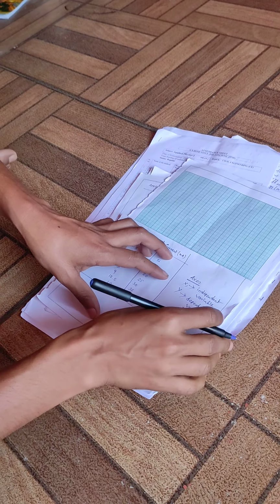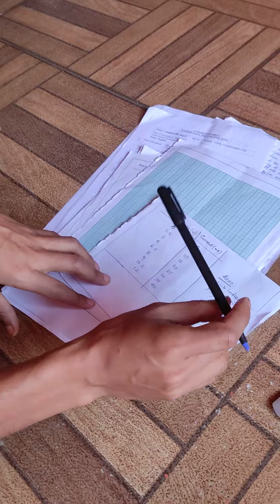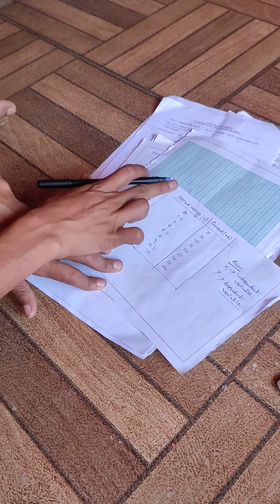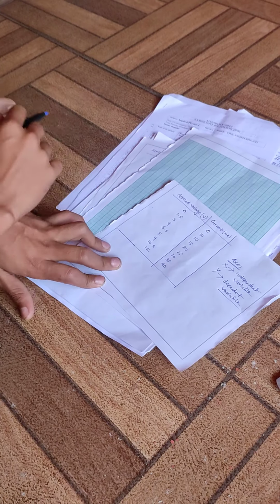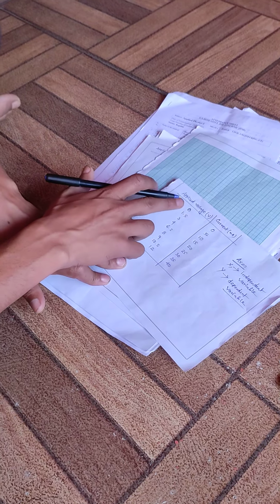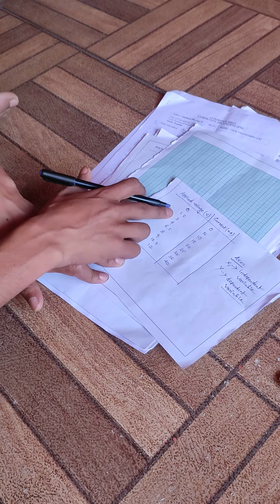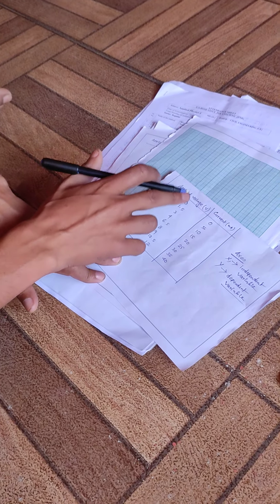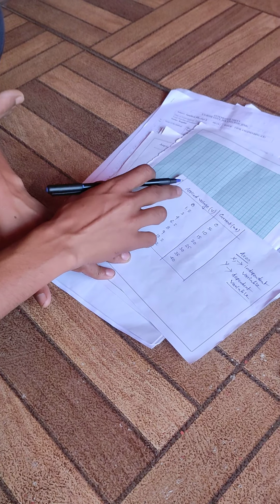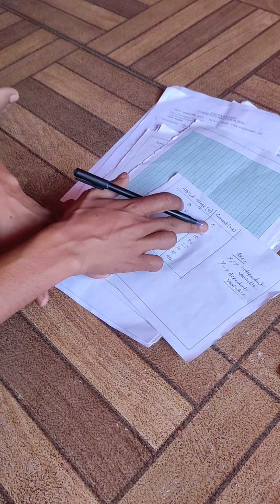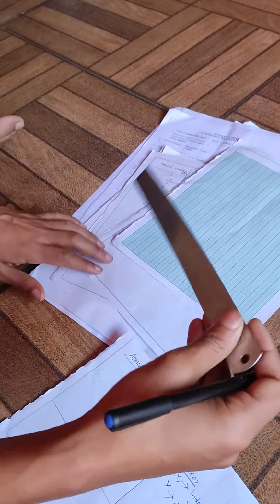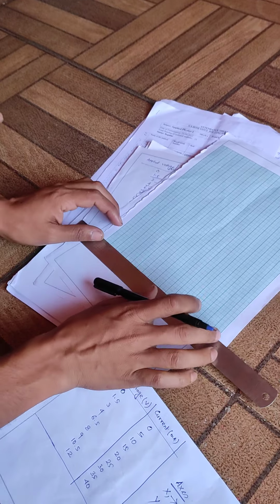As an example, we want to plot the verification of Ohm's law. The data is applied voltage versus current. In this case your independent variable is applied voltage, since you are applying some voltage, and for that corresponding voltage you are getting some current. So the independent variable is applied voltage and the dependent variable is current. So we will choose the x-axis and y-axis.